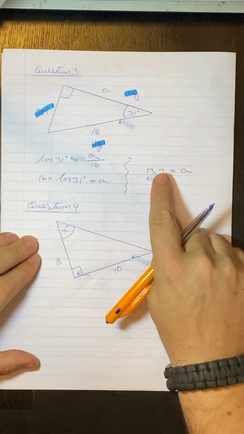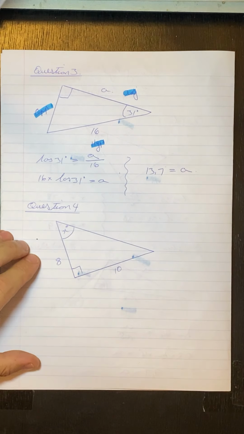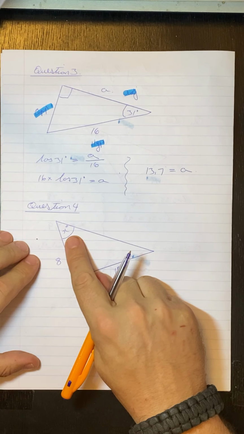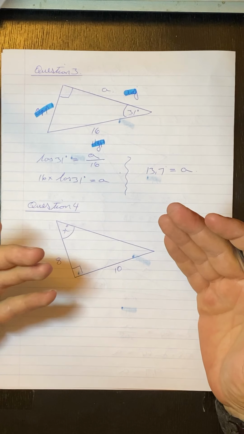All right, and it's not an angle, okay? So we don't put degrees there. Question 4. What is the size of angle X? Again, the process is the same, grade 10s.